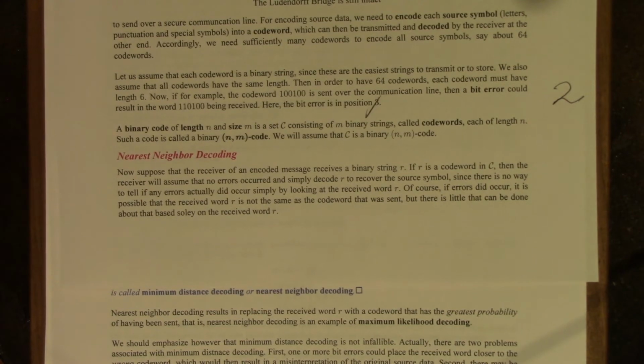Now, of course, that's not necessarily the case. It's possible that enough errors occurred to change the code word that was sent into a different code word that is then received. Again, the receiver is going to do the same thing and decode that code word and assume there were no errors, and that would be incorrect.